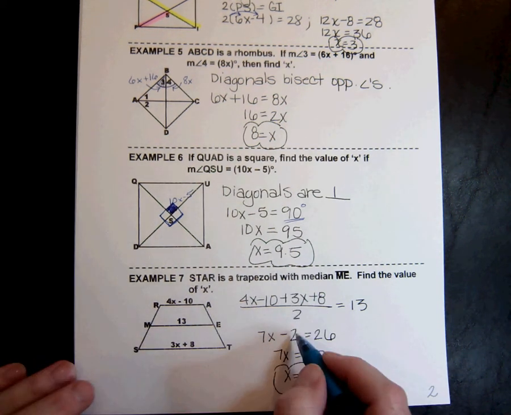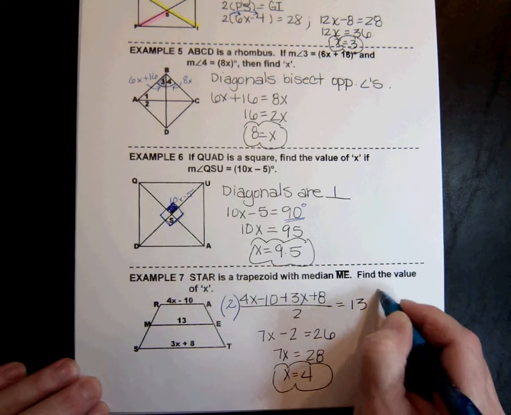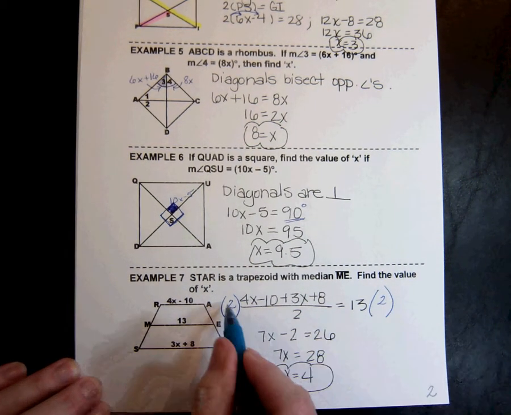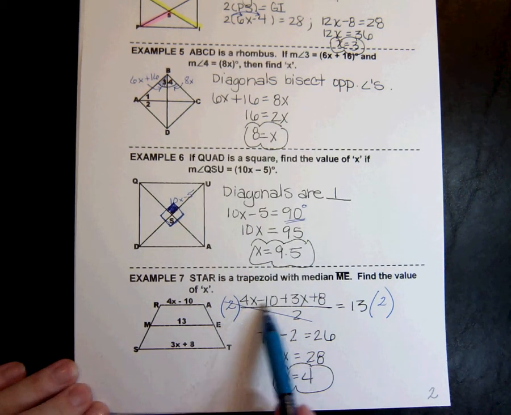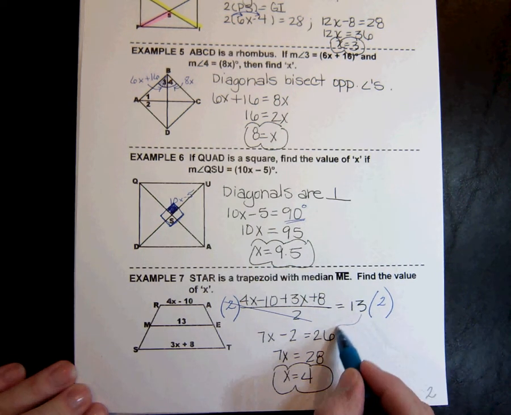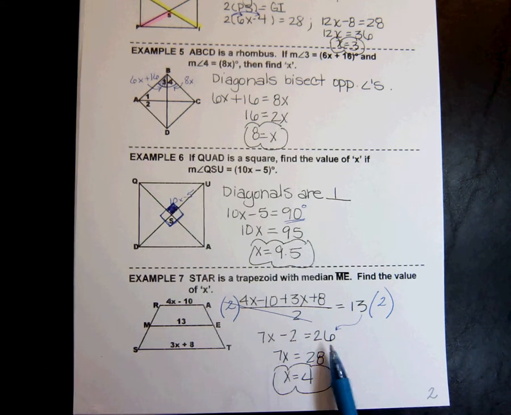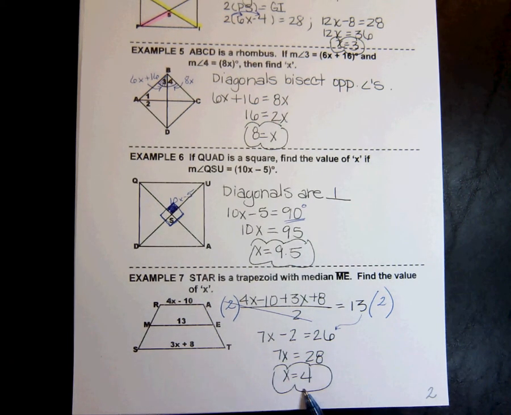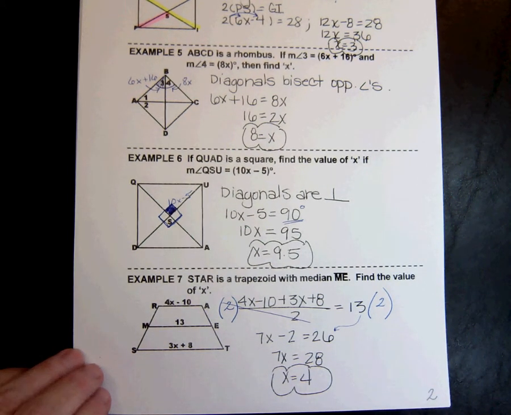What they did here is combine like terms, but then they multiplied by 2 on both sides. That got rid of the 2's on this side and left what's in the numerator. And then 13 times 2 is where this 26 came from. Solving by adding 2 to both sides and dividing by 7, you get x equals 4. And that concludes Unit 6 with Unit 6-5.